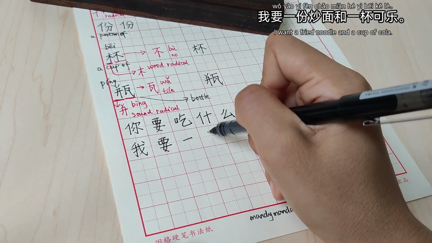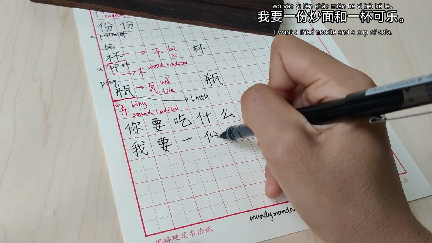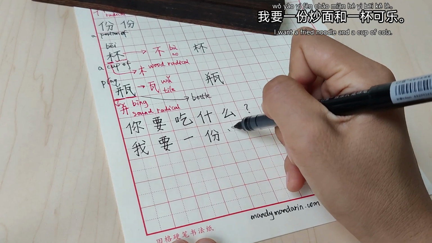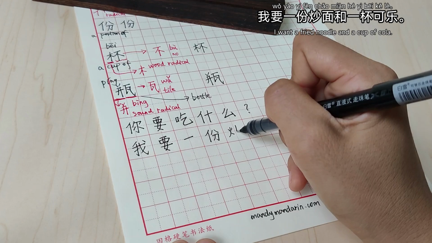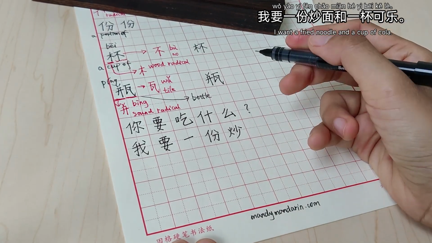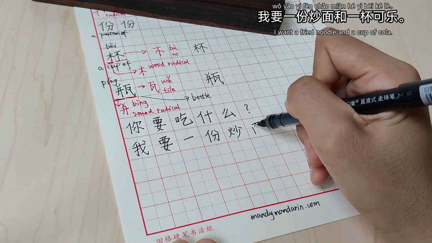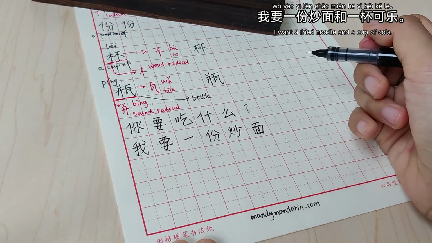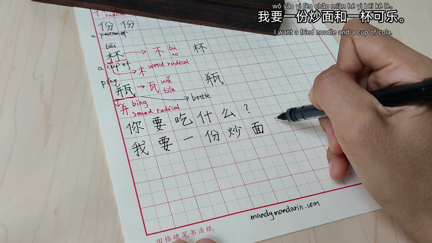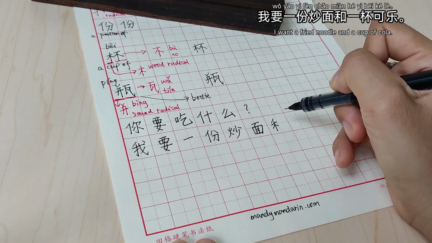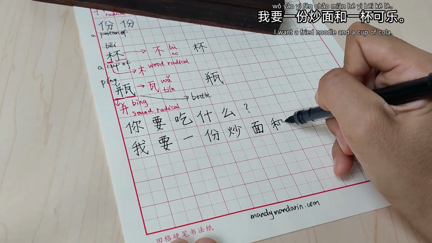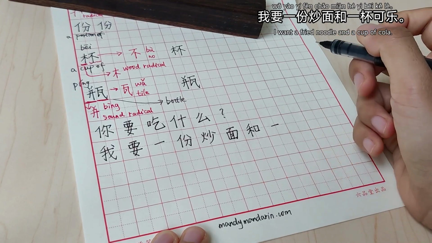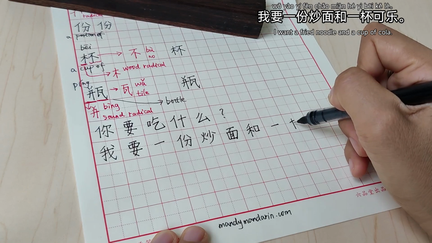And 份, remember, people, 8 of them, and a knife. 炒面, the 炒, stir fry, we have a fire radical and 少 as the sound radical. 面, make sure it's big, and then fill the inside, close up. 和, on the left, then on the right it's a mouth.